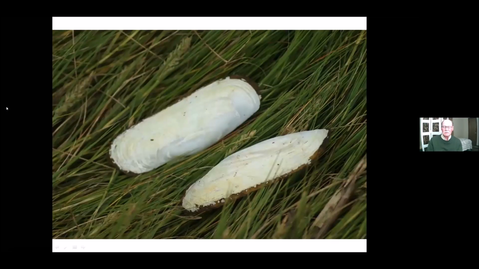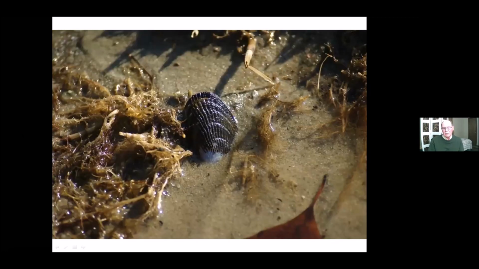You might have seen this. This is called the stout tagelus. Many people confuse it with a razor clam. It's related to it, but it's found in salt marshes. It's stout, so it's not as long as the razor clam is. Again, very common in Crocker Neck. Oh, this is a picture of the ribbed mussel embedded itself amidst some of the algae and so forth.